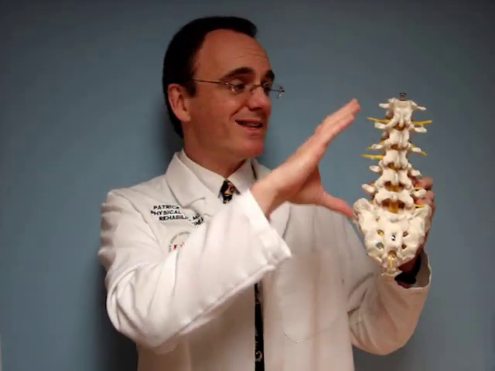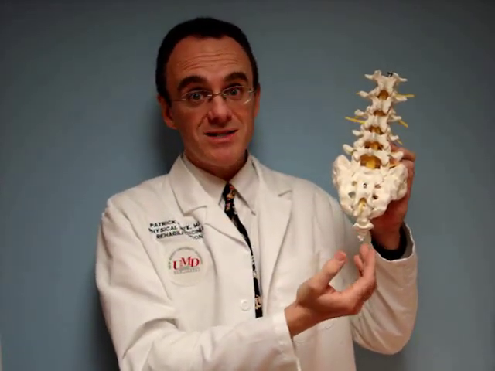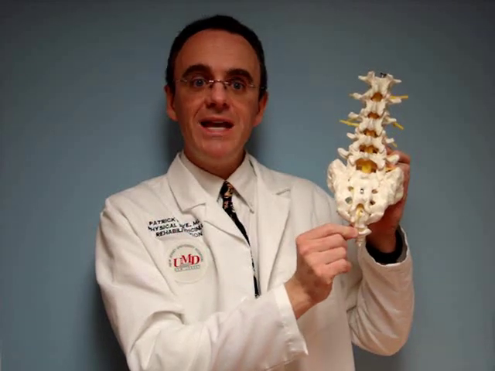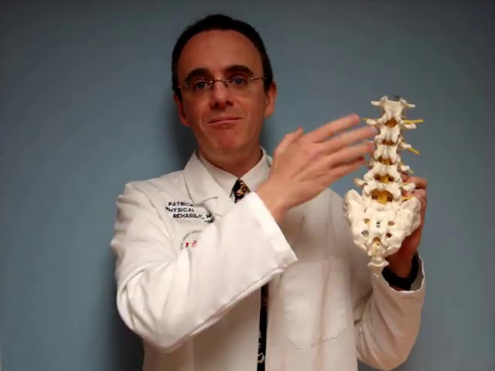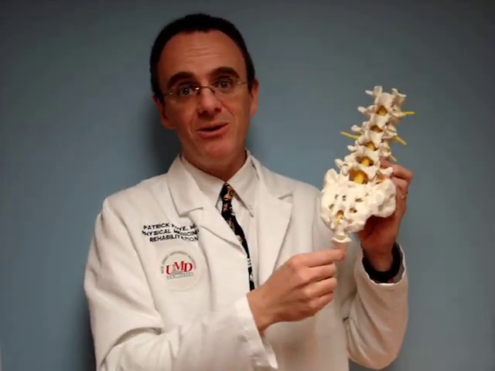Just realize that the lumbosacral spine does not include the next section, which is the coccyx. The coccyx is way down here. And that becomes important because if you have a lumbar MRI or a lumbosacral MRI, typically it will not include the coccyx. It will not be included.